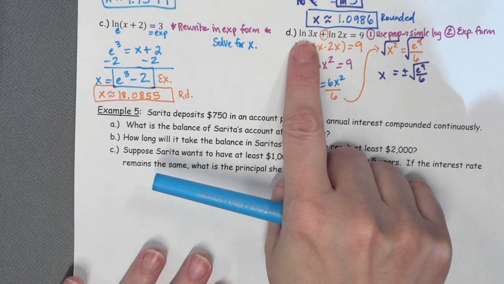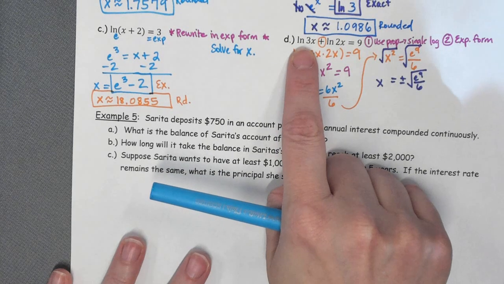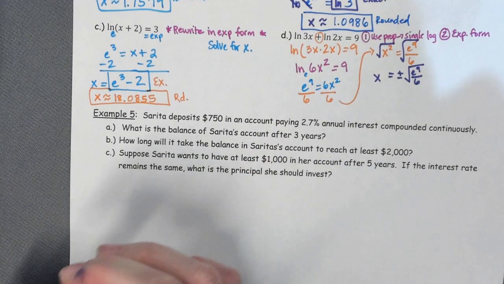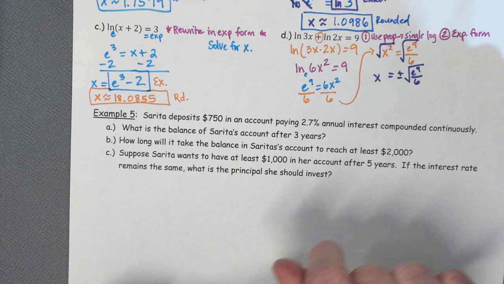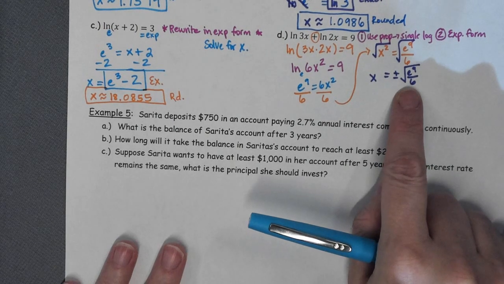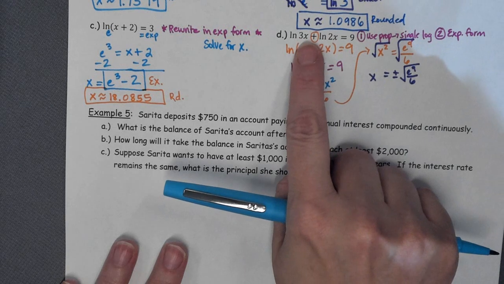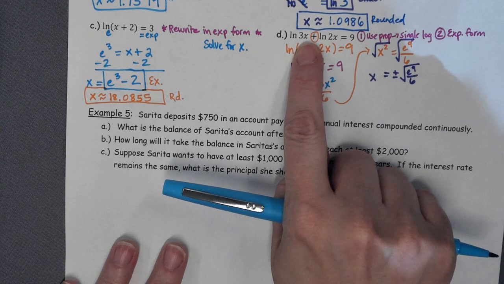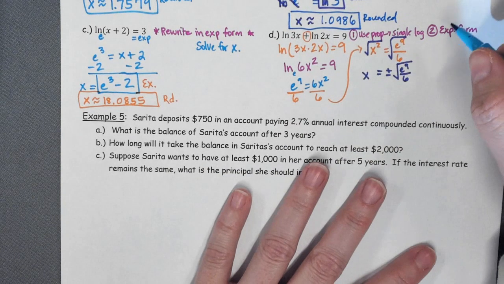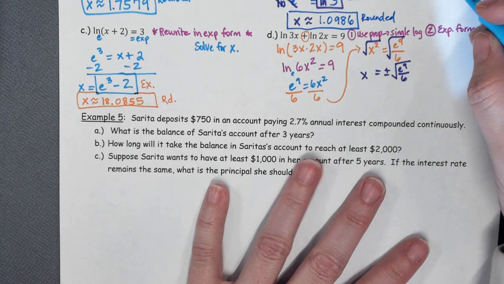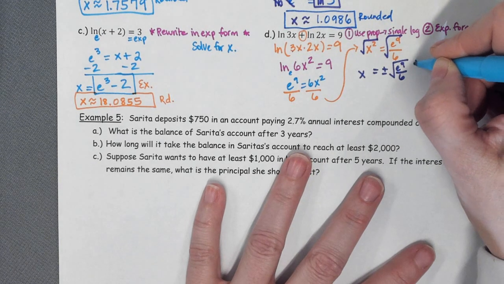Whenever you have a log, whether it's a natural log or not, you can't take the log of what? Negative or 0. So if I were to keep this negative answer here, that would make it an extraneous solution. So you can reject the negative answer because you can't take the log of a negative.